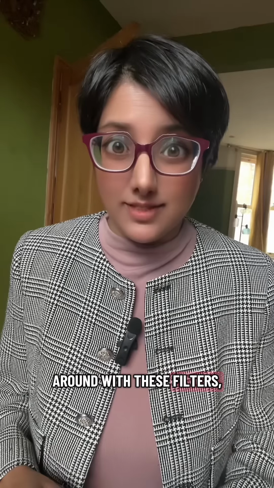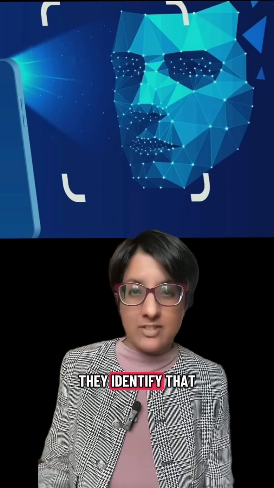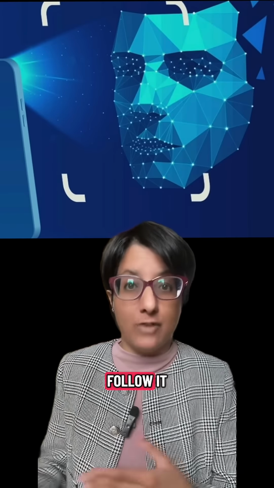We've all played around with these filters, but what actually is this technology? Filters use face detection and facial tracking, but they are different to facial recognition. They identify that a face is present and they track its shape and movement so that an effect can follow it, but they don't actually identify who you are.